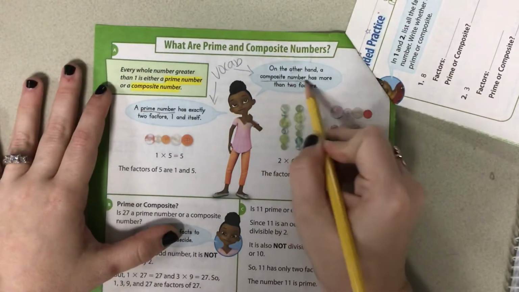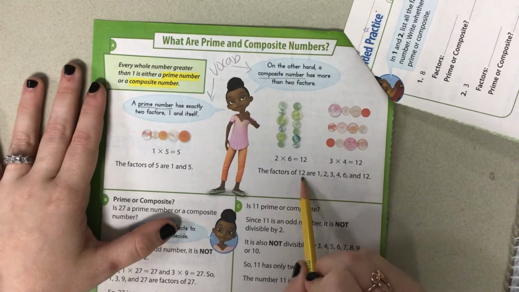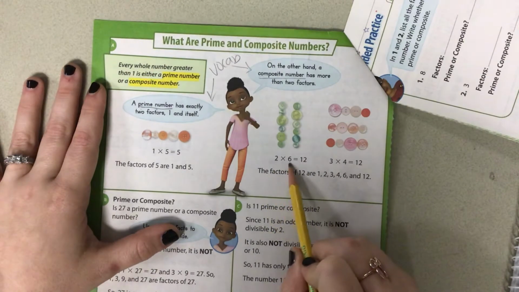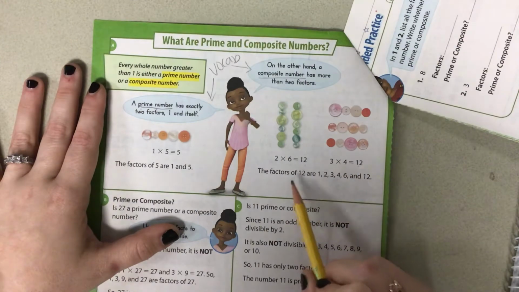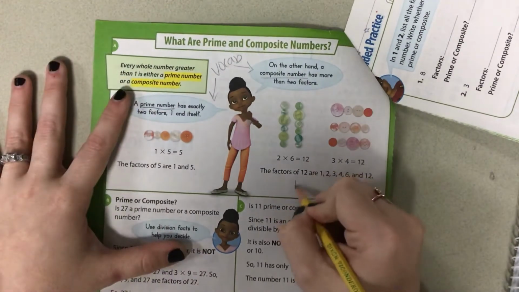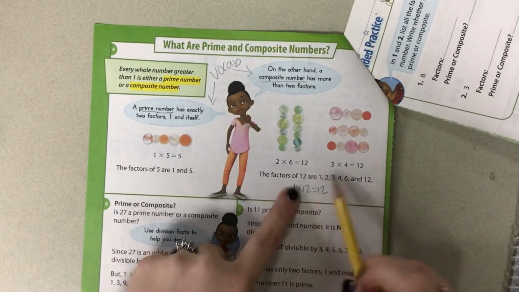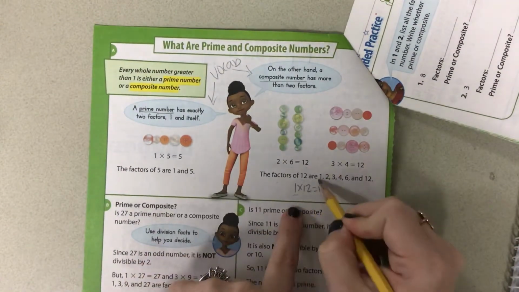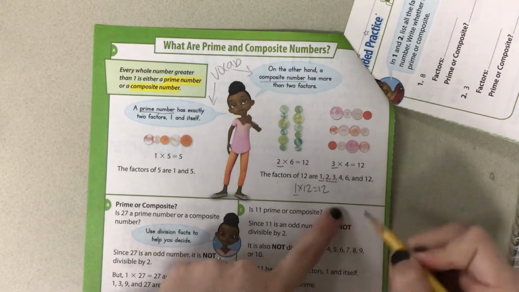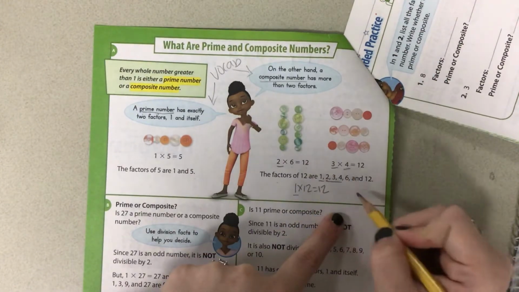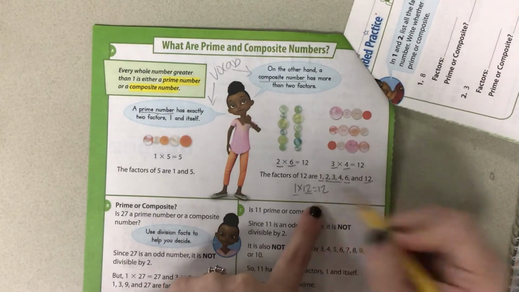Now, a composite number has more than two factors. For instance, the factors of 12. Well, you can do 2 times 6 is 12. You can also do 3 times 4 is 12. But you can also do 1 times 12 is 12. So the factors of 12 are 1, here's the 1, 2, here's the 2, 3, here's the 3, 4, here's the 4, 6, here's the 6, and 12, here's the 12.